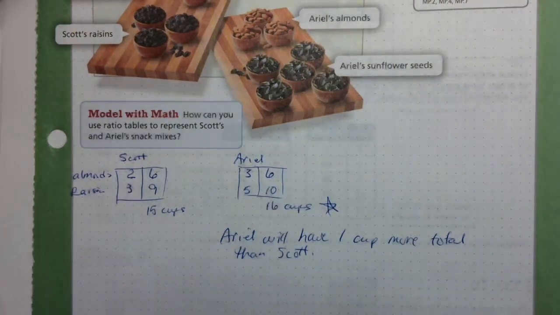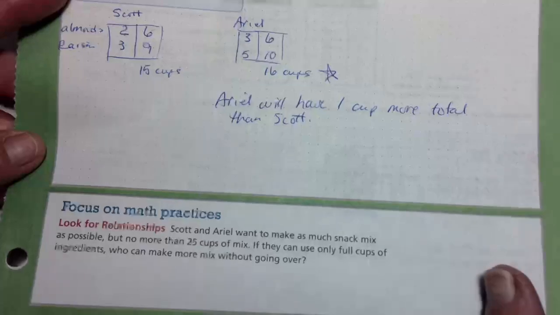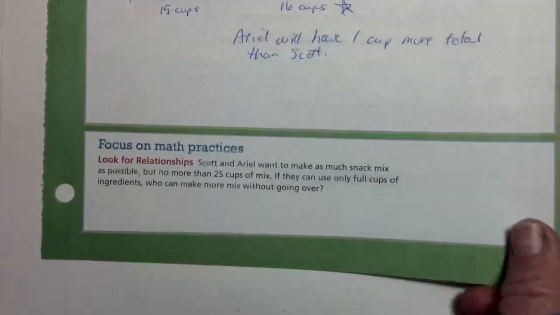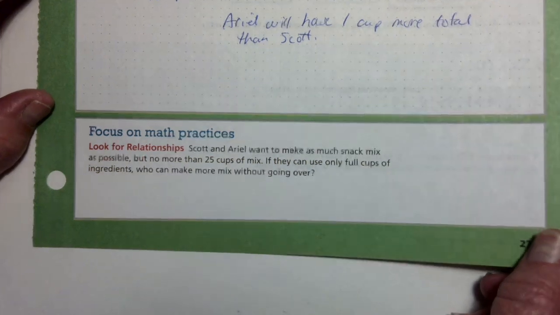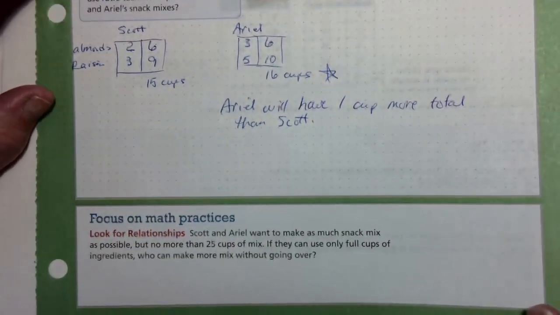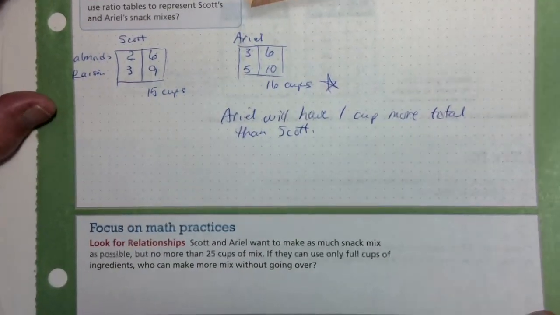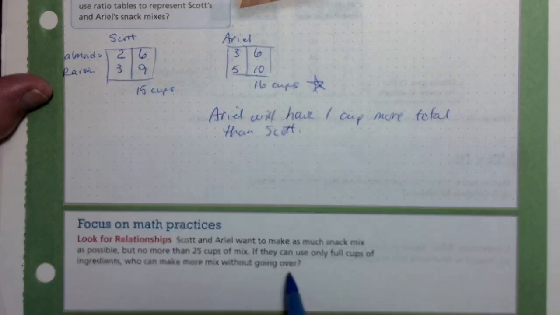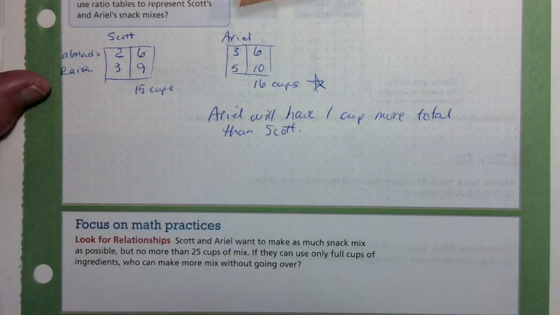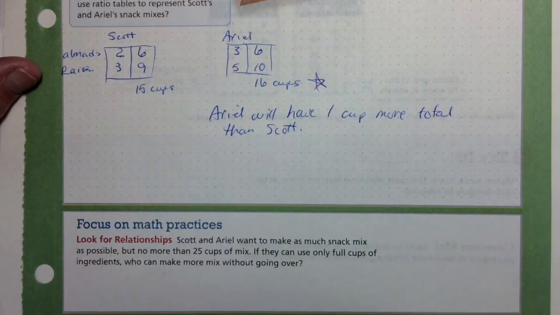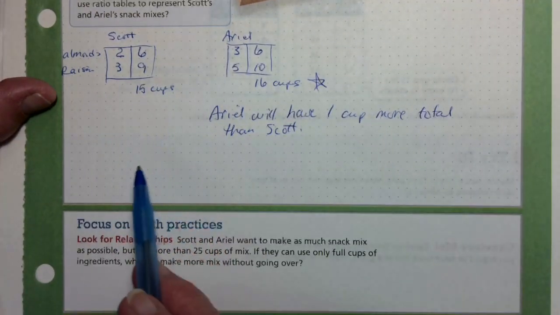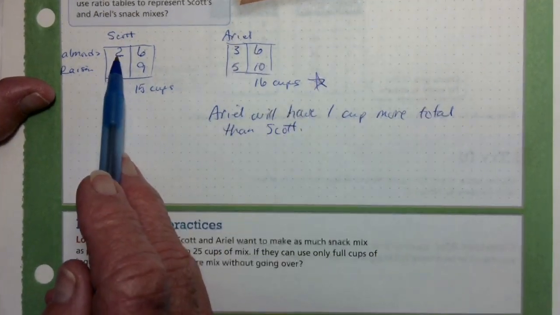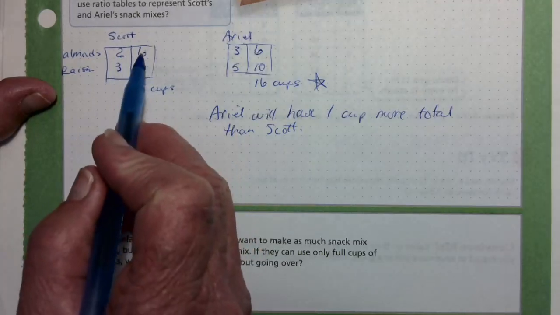All right, let's go down to the focus on math practices. Scott and Ariel want to make as much snack mix as possible, but no more than 25 cups total. If they can use only full cups of ingredients, who can make more mix without going over? Okay, let's go back up here, and let's take Scott and multiply by, let's see, this was by 3 to get here.